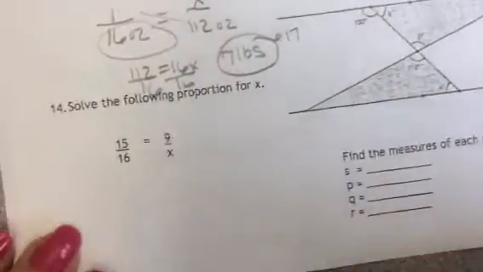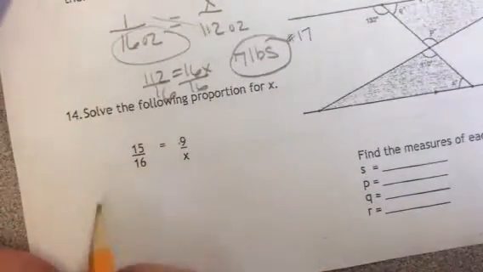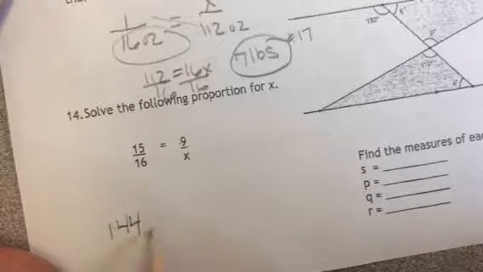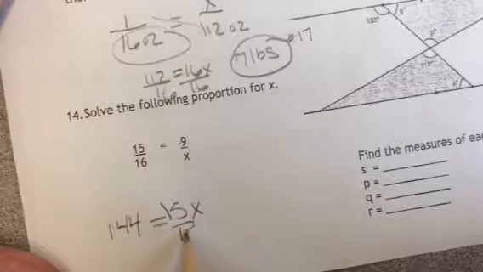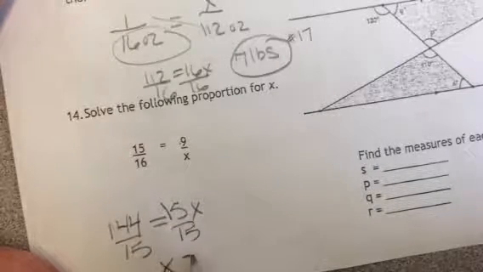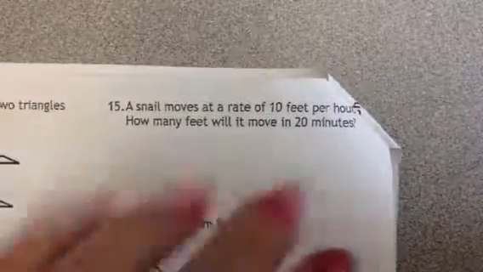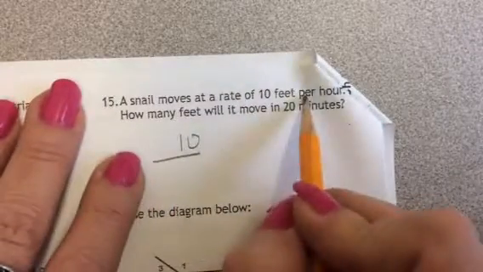So solve the following proportion for x, just what we've been doing. 16 times 9 gives you 144. 15 times x gives you 15x. Divide both sides by 15. X is equal to 9.6.